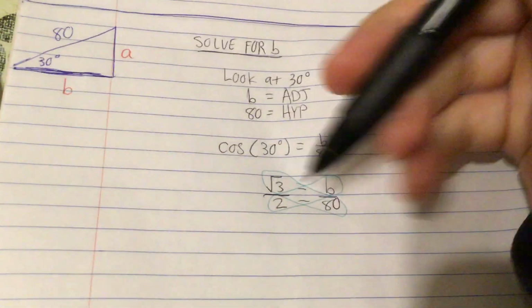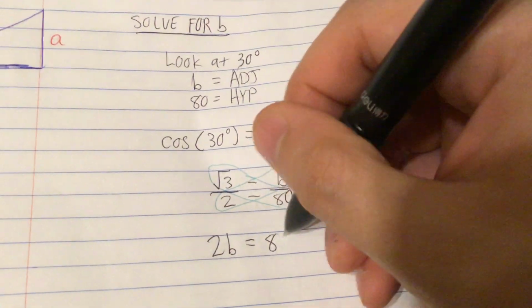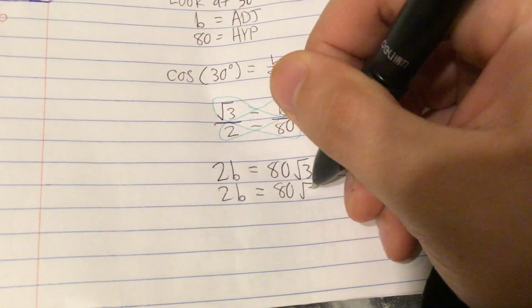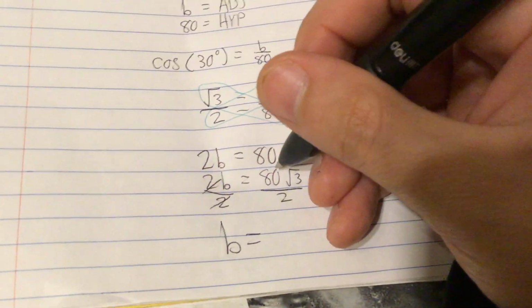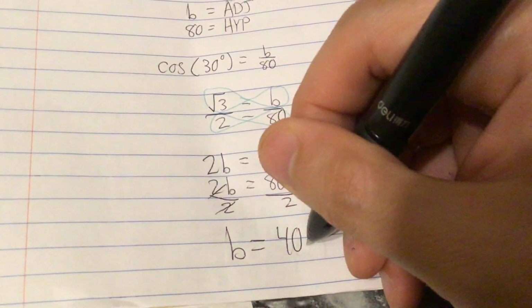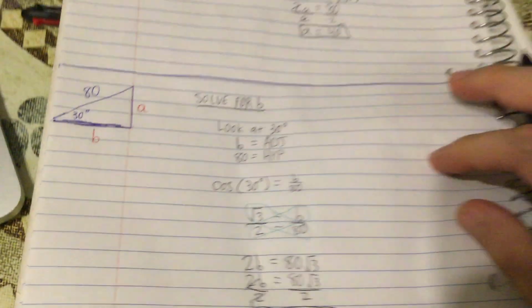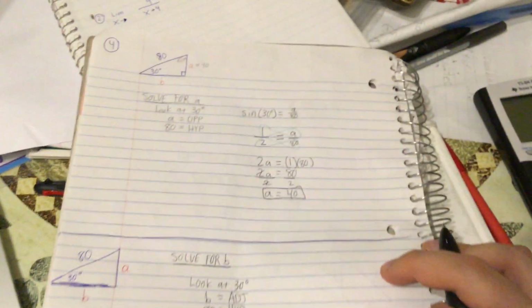So I've got 2b equals 80 radical 3. I'm going to divide both sides of the equation by 2. And so b is equal to 80 divided by 2 is 40, and I've got a radical 3. So in this final solution, a is equal to 40 and b is equal to 40 radical 3.